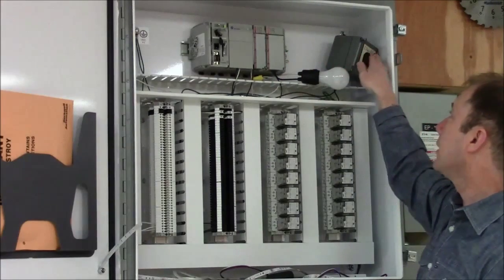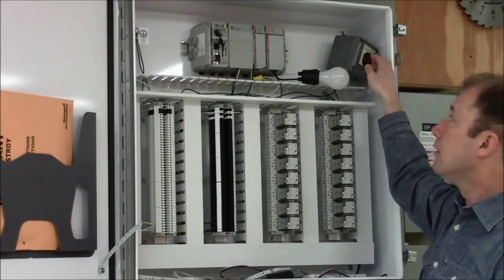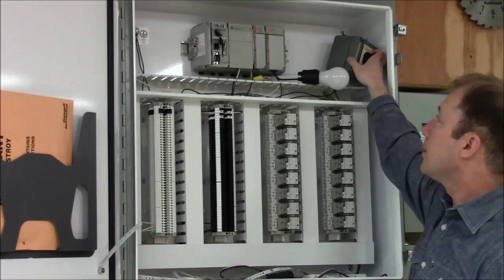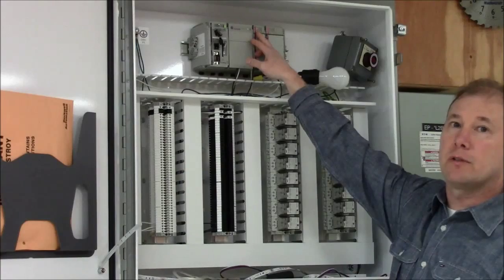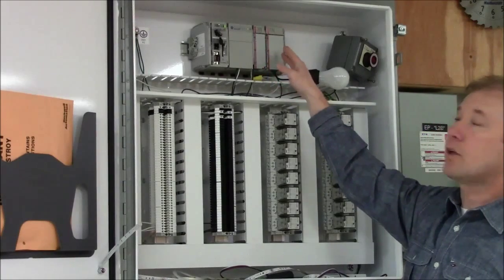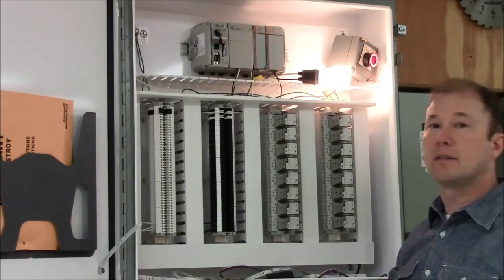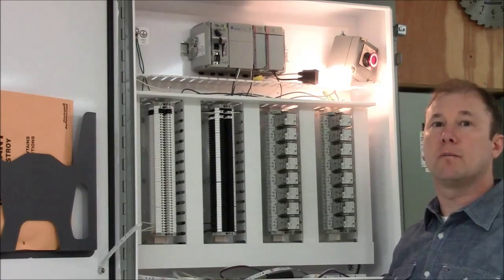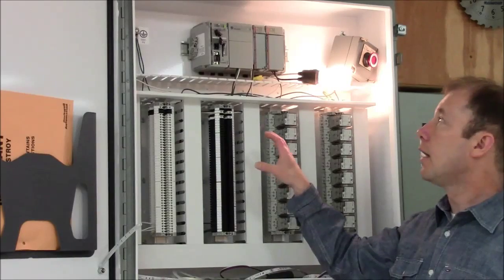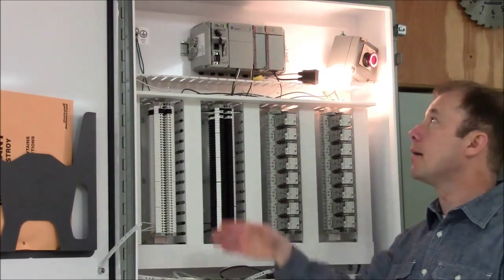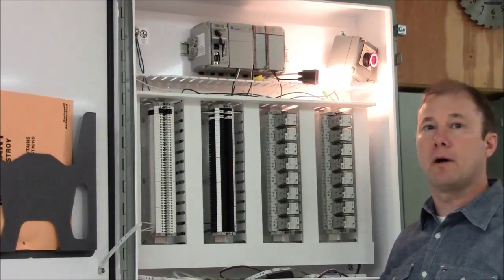In this case, the input here is the push button, and the output is this light bulb. So you can see when I push it in, the light does not come on right away, but the input shows it's on. And it's timed in here to come on. And that's the nice thing about a PLC, is you can program it. Now if I want, I don't need to change the wiring in here. I can go in, take my laptop, communicate with the PLC, and change the timing if I want.